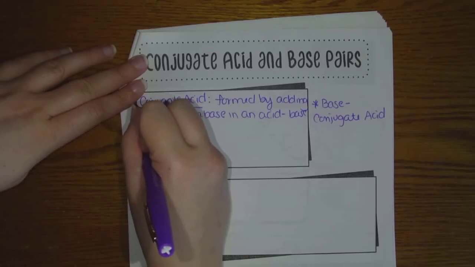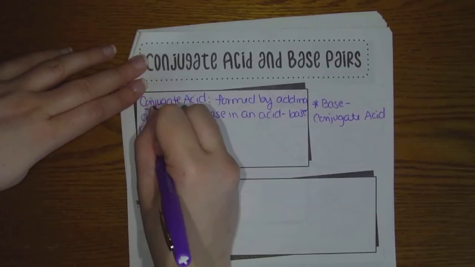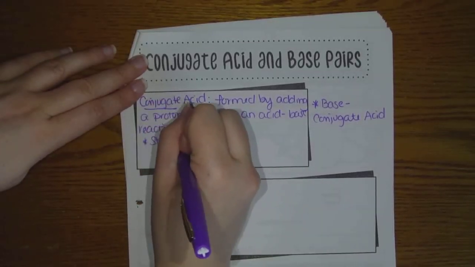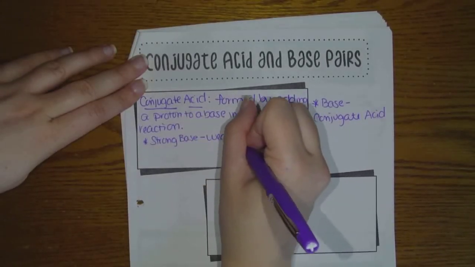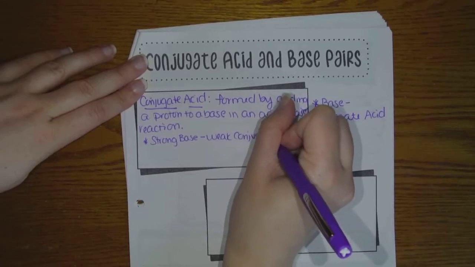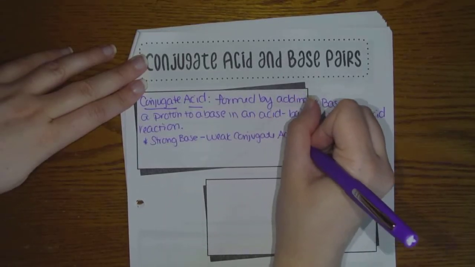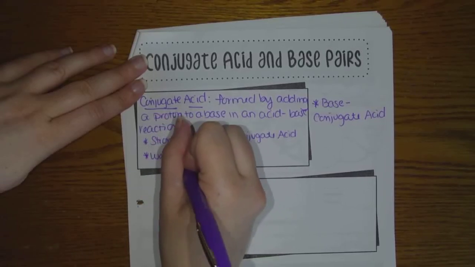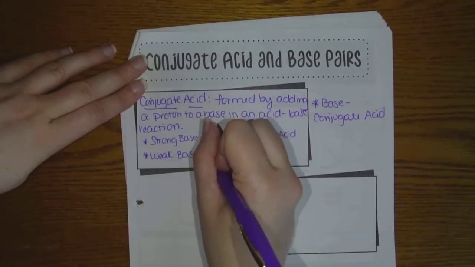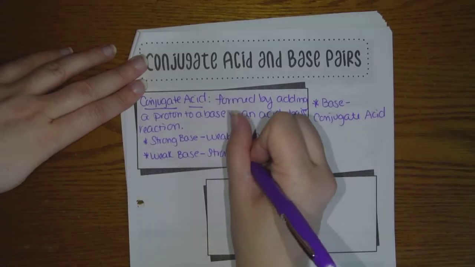Some things to know. If you have a strong base, you'll have a weak conjugate acid. If you have a weak base, you're going to have a strong conjugate acid.